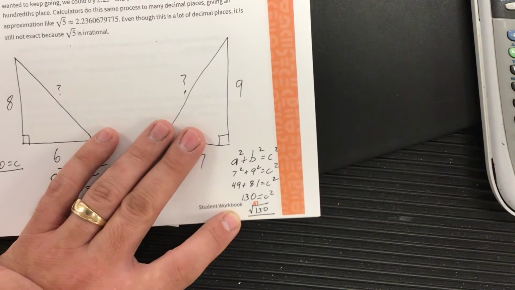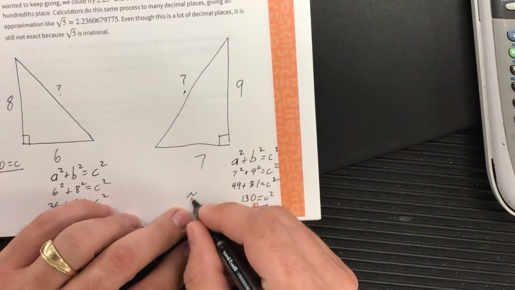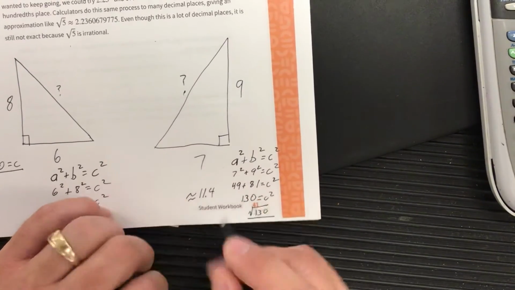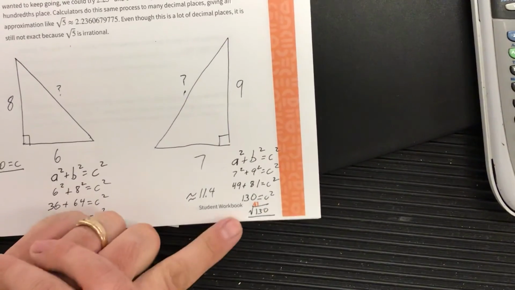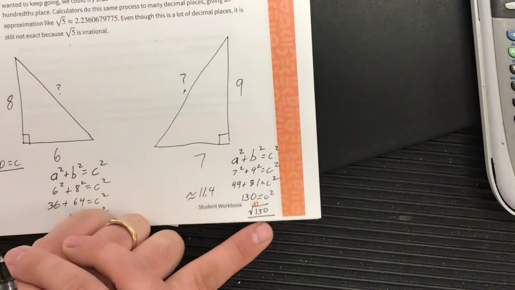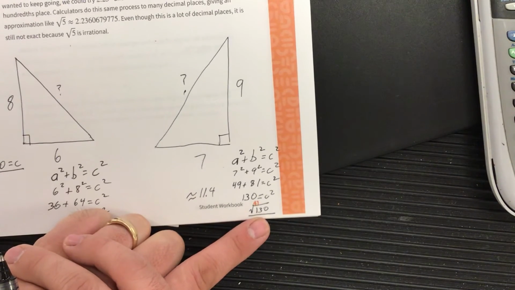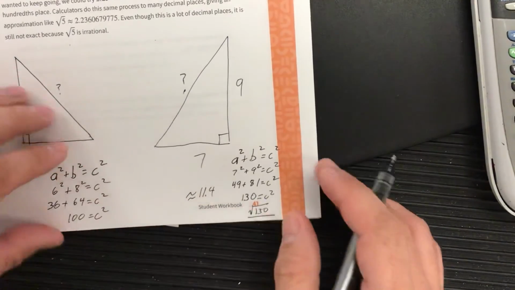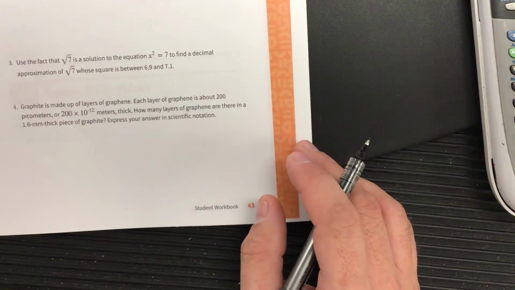My decimal answer, Colin. Do you agree with that? Yeah. And now again, that should make sense because it's a little less than 144, which we said was 12 squared, right? 12 squared was 144. All right.